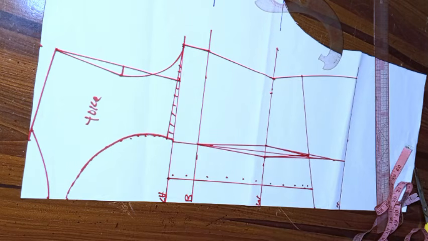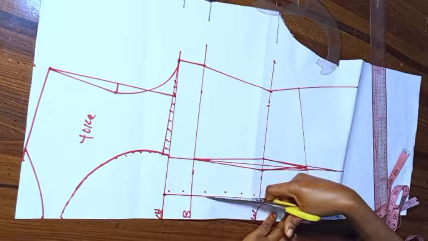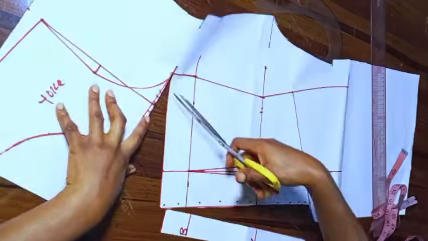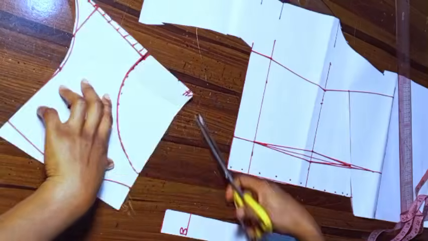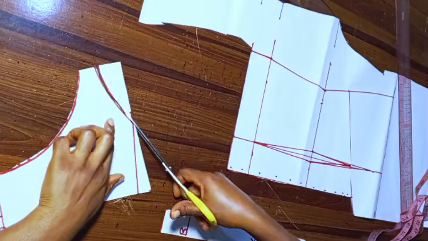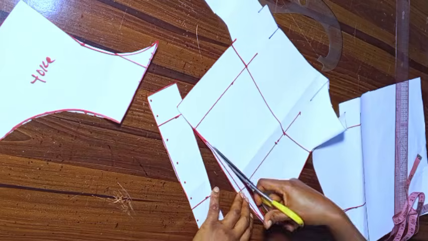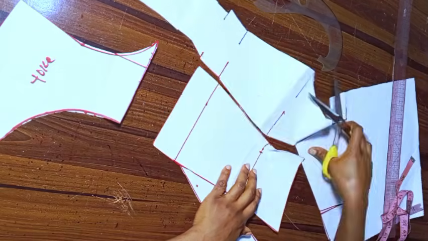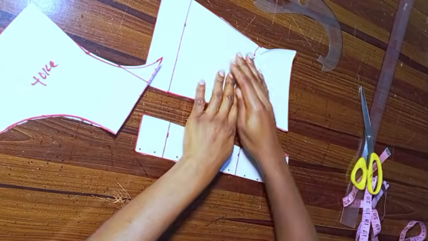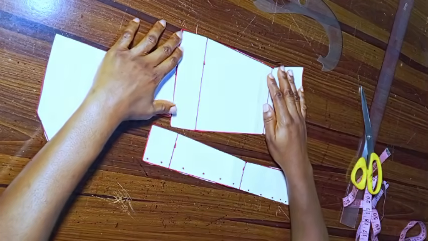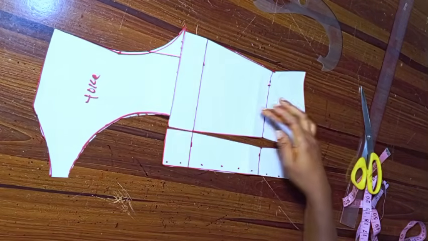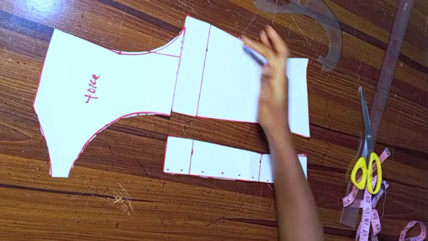And this is what we have. So the next thing here is to cut it out. Let's do that, guys. Cut out this part. And this is it for my back pattern. Please make sure you add your sewing allowance in between and also by the side.